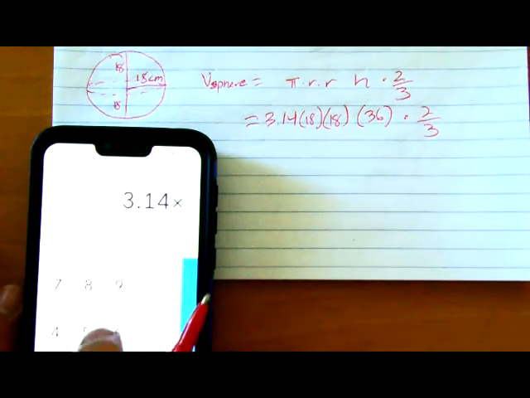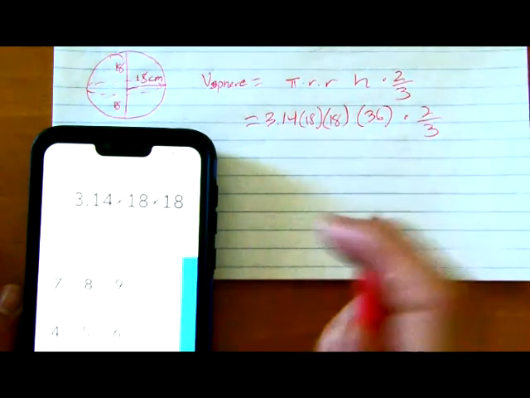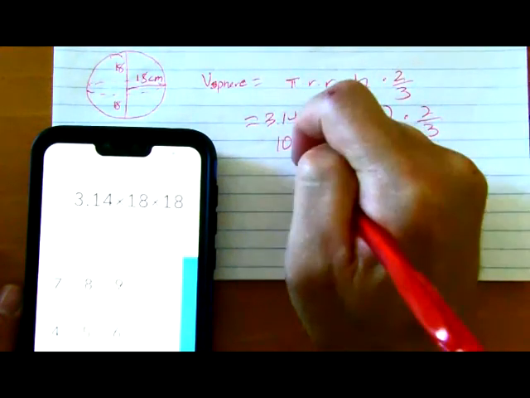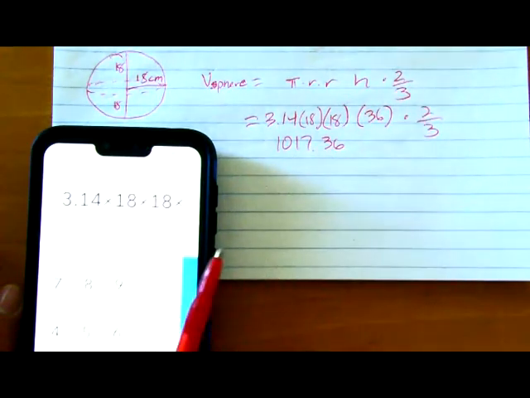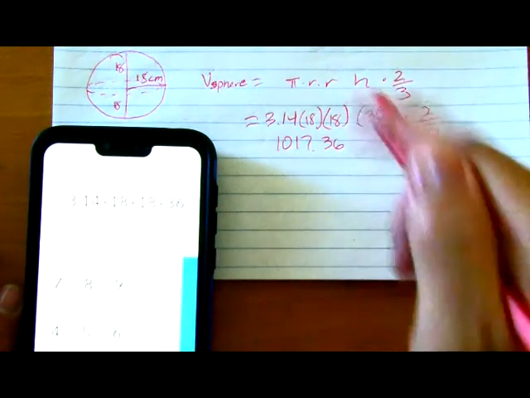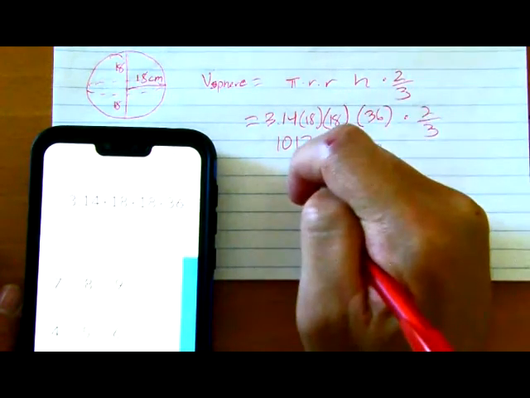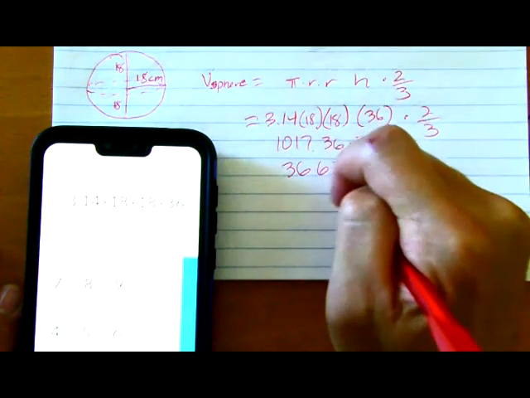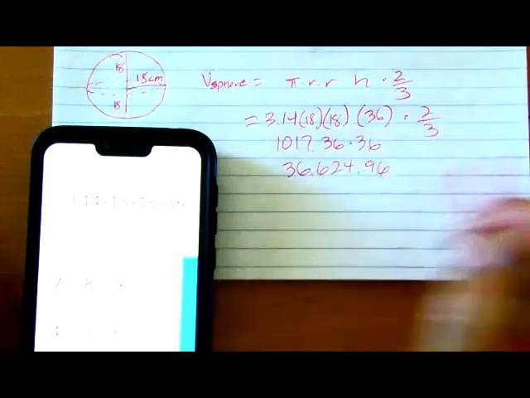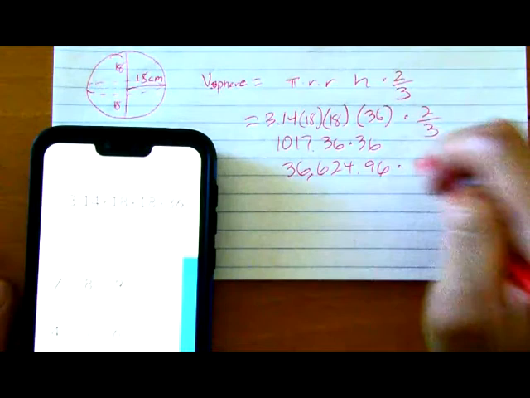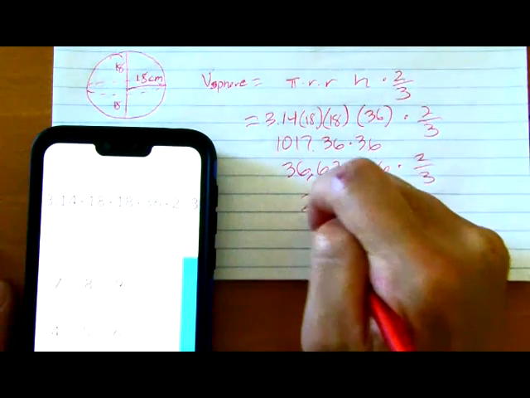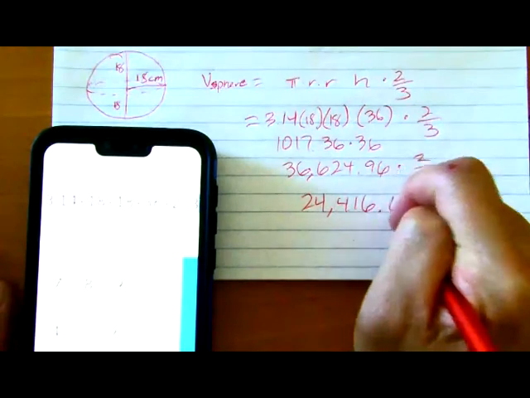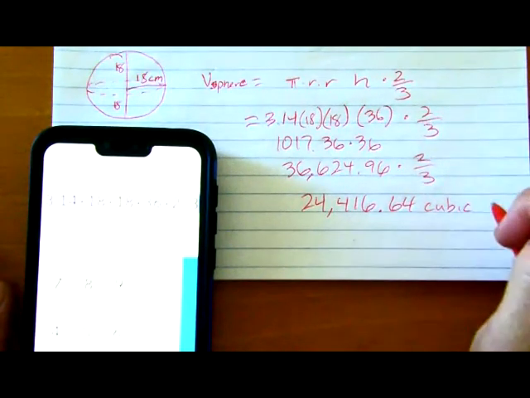3.14 times 18 times 18, that is 1017.36. That's 1 layer times 36, that's the height. That'll give us 36,624.96. That's for a full cylinder though. We want 2/3 of that. So times 2 divided by 3. 24,416.64 cubic centimeters.